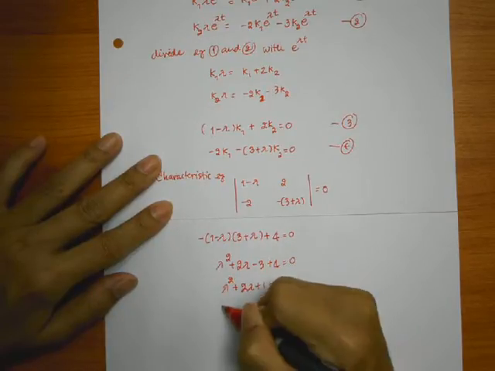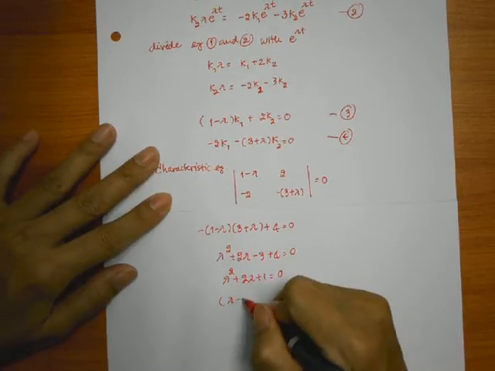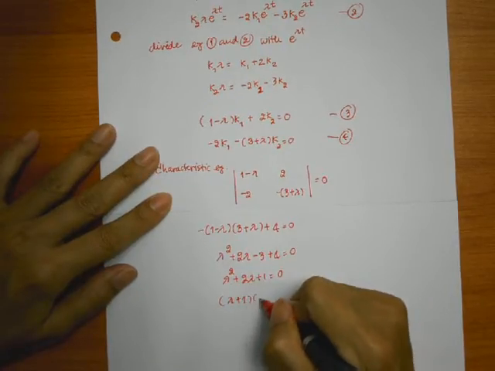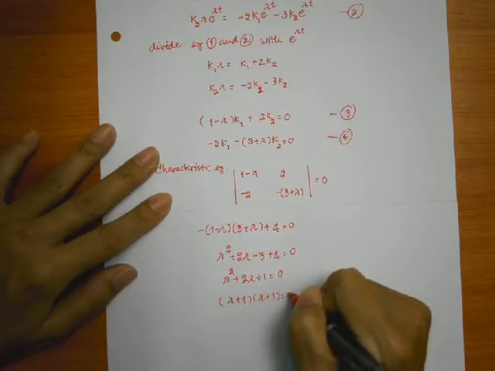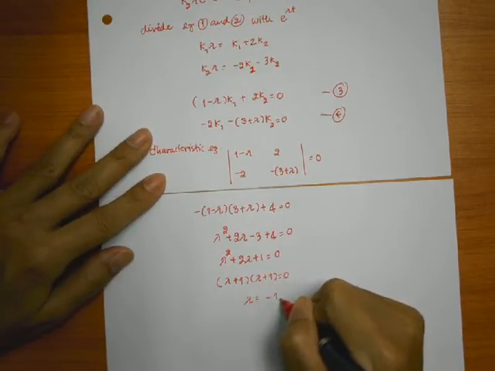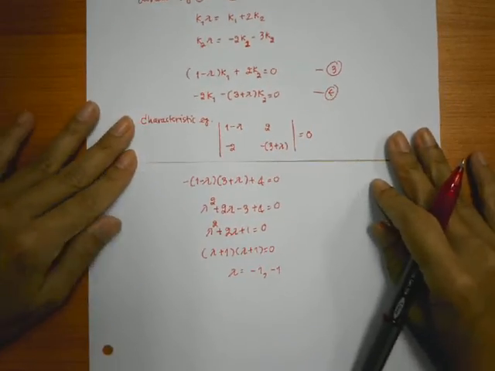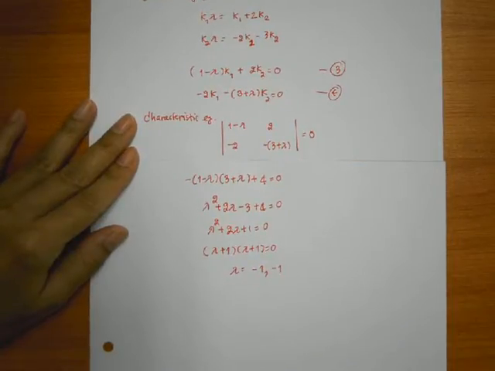So we get the value of lambda, which is lambda equal to minus 1, which is the real repeated root.